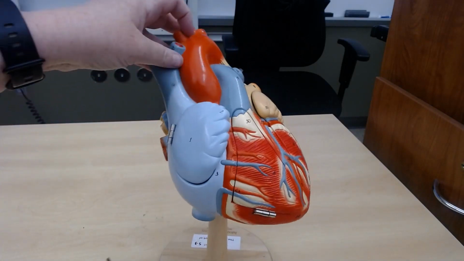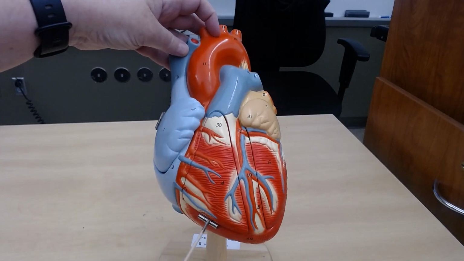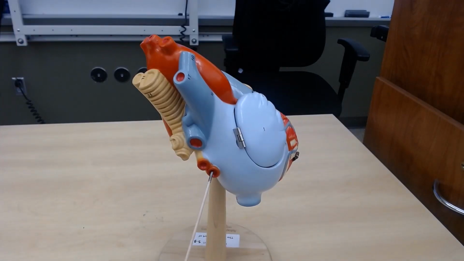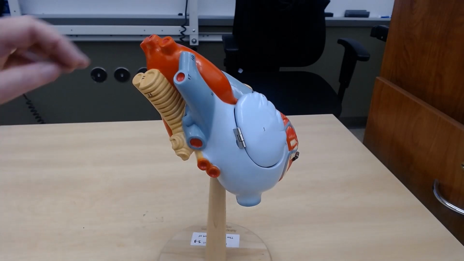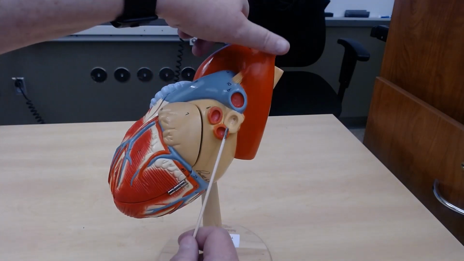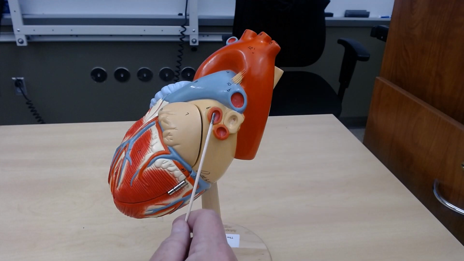So this is, just for your orientation, the right side. Both of these are the right pulmonary veins. They're oxygenated because the red blood cells here have just come from the lungs and they're fully oxygenated. And then here are the left pulmonary veins.